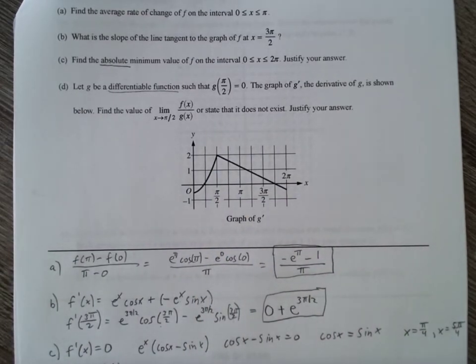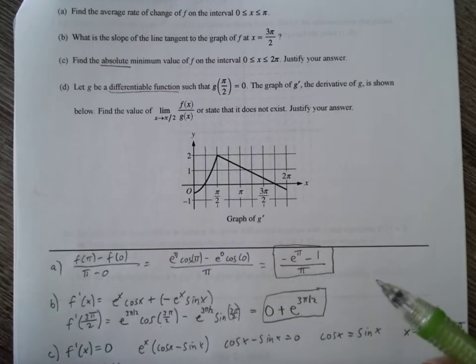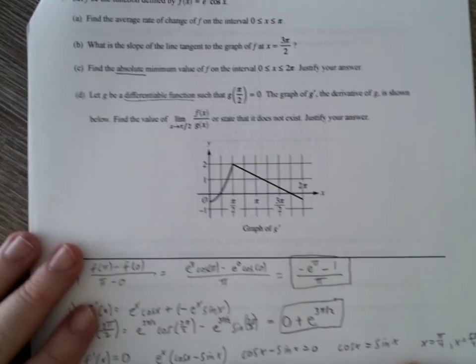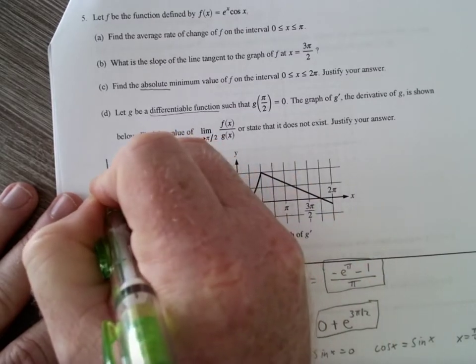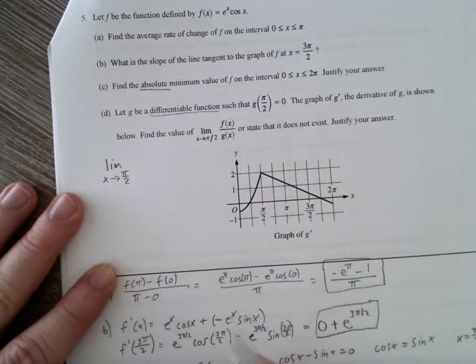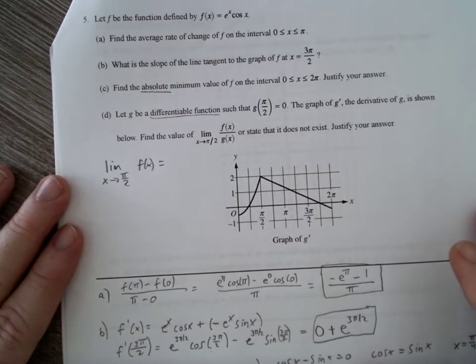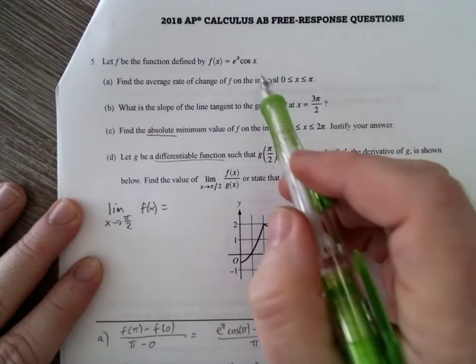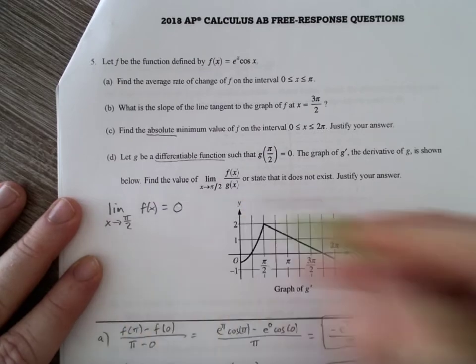Justify your answer. Now remember when we're doing limits, there's 3 things we can get. We can get 0 over a number, which is 0. We can get a number over 0, which means it does not exist. And we can get 0 over 0, which means we have to simplify or most likely use L'Hopital's rule, since we now know that. So let's start off by finding the limit as x approaches pi over 2 of f of x, which means plug pi over 2 into f of x and hopefully you get a value. The cosine of pi over 2 is 0, and 0 times anything is going to give you 0.